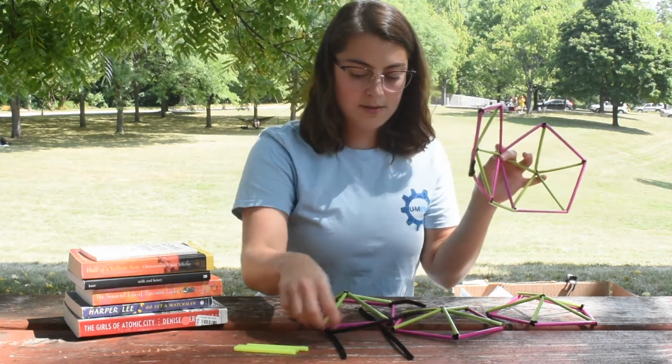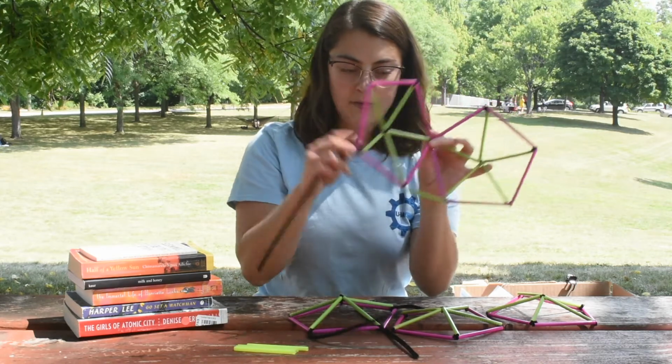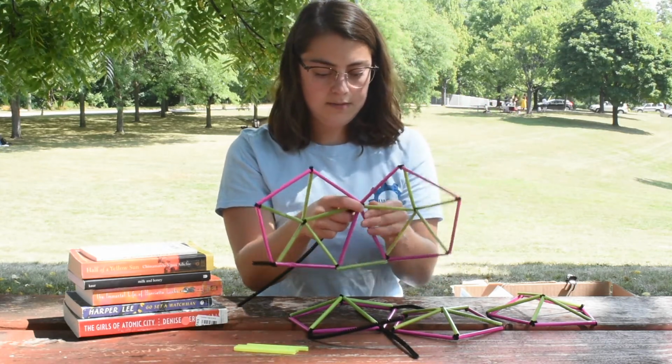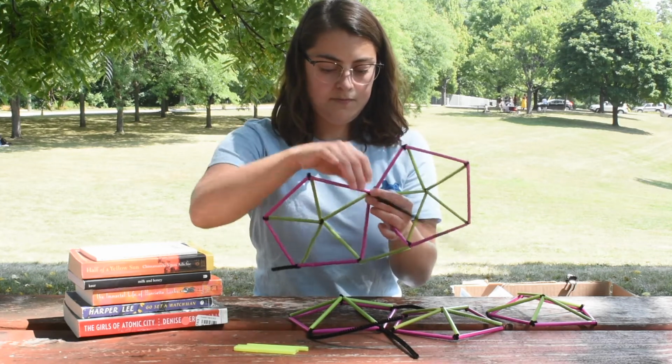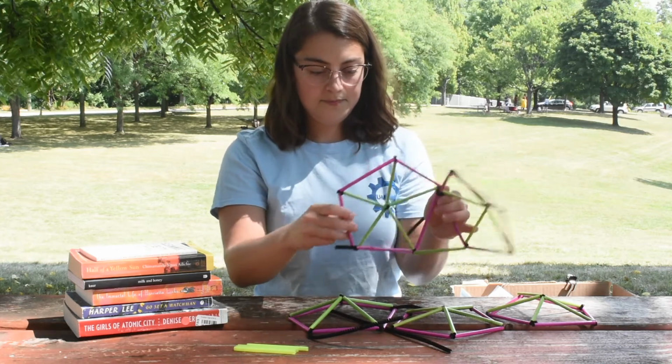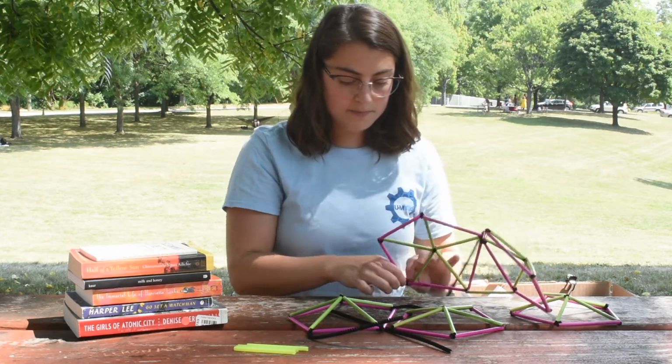And then you can use maybe some extra bits of pipe cleaner if you have it to connect those vertices and continue on to make a dome.